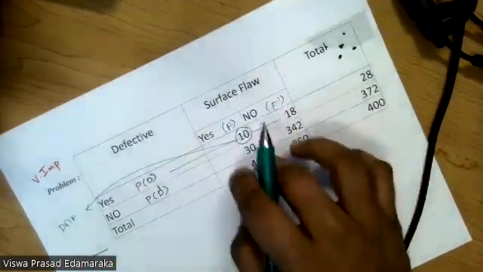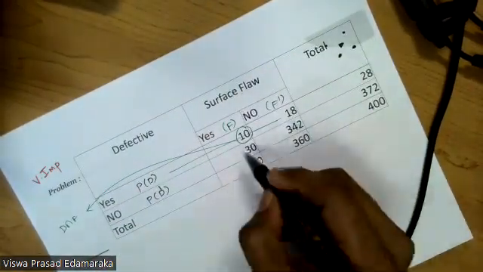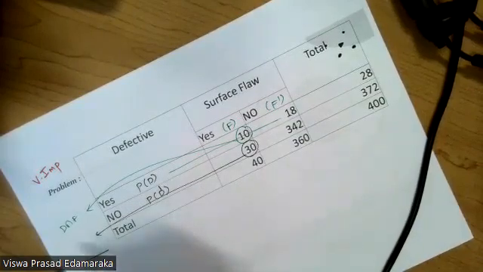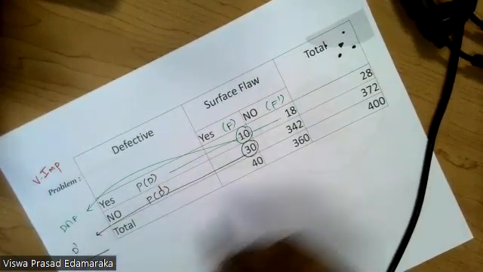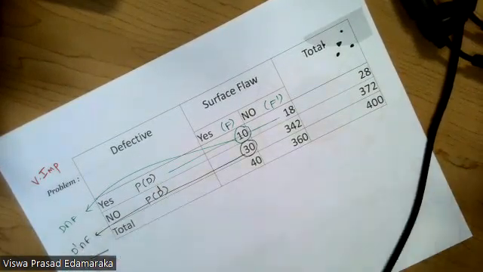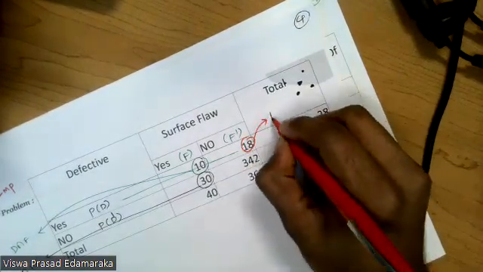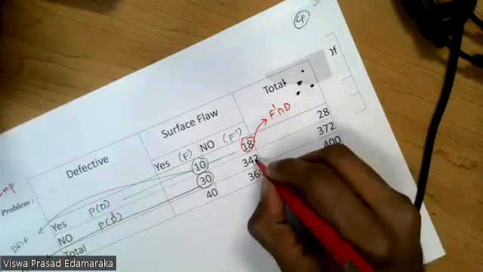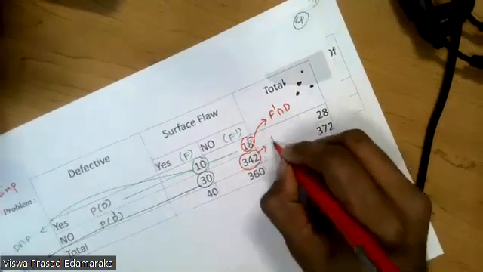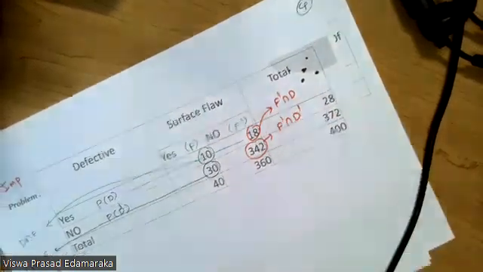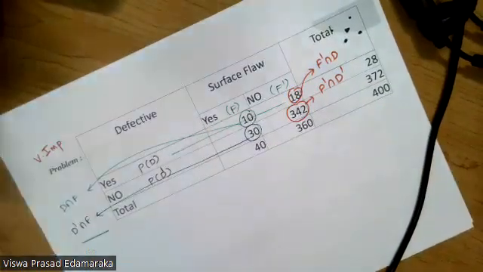What is this 30? This is D dash and F. Similarly, this is F dash and D, and this is F dash and D dash.